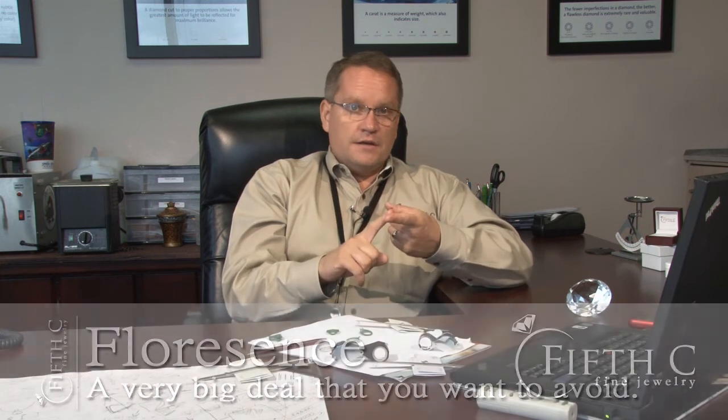So, a colorless pick that's cut correctly, that weighs what your budget affords, that is a clean enough diamond that we need a jeweler's loupe to find anything wrong with it, that doesn't have any milk in the water, that doesn't have any haze to it, is a diamond that will be an intensely bright diamond and a great addition to a custom ring from 5th Sea Fine Jewelry.